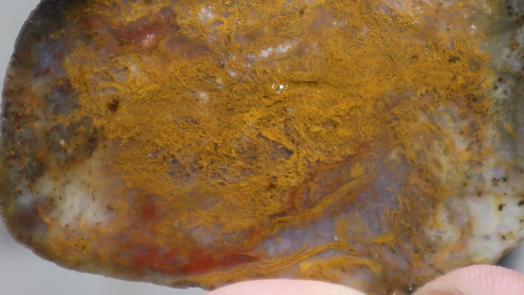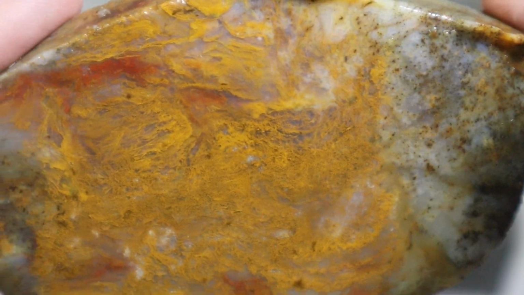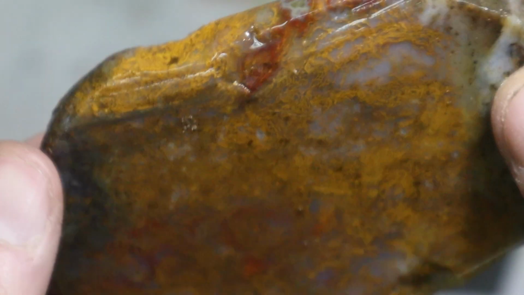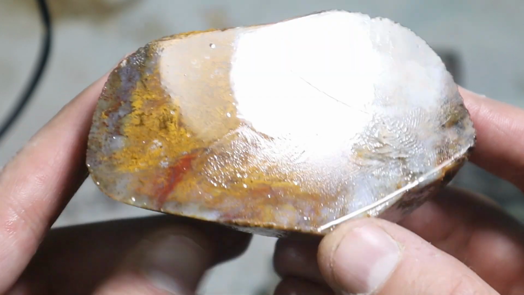Look at the red. Oh, it's so pretty. Oh, I think my overhead light is hurting me a little bit here. There we go. Seriously, I cannot get over this thing. The detail in that plume is phenomenal. I got fewer slabs out of this one, but that's because I went pretty thick so that I could make some good cabs, because that is worthy of some cabochons. Man, that is beautiful. And we still have quite a bit of the rock left, so if we want to, we can glue it to a board like we did with the other ones.